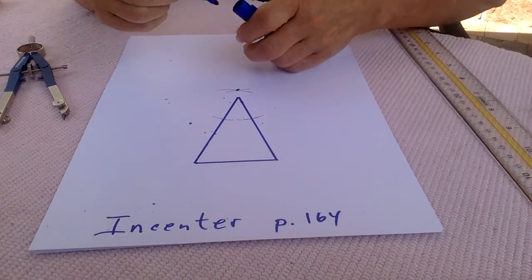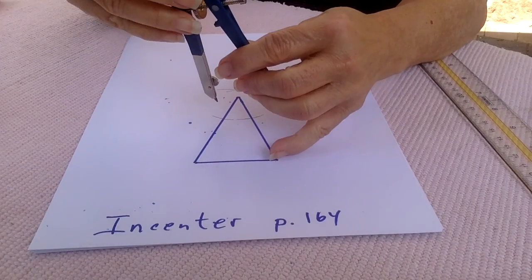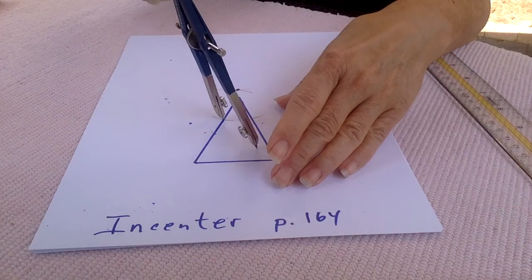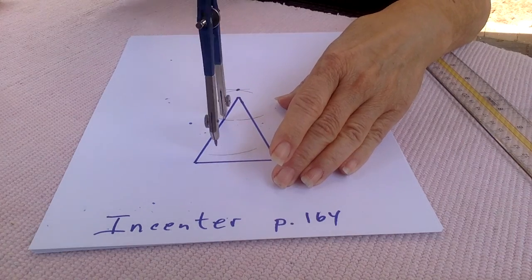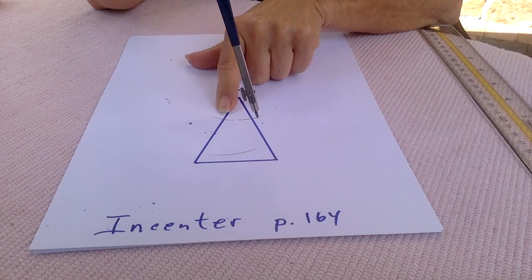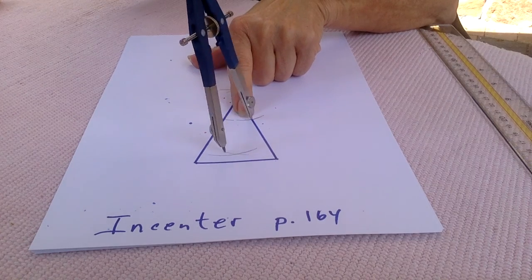Actually, I did that wrong. Let me show you again. I really want to do it out here somewhere. So let's just do this again. Again, I go to one side where the original arc intersects with the side, and I make an arc over here. I go to the other side where it intersects with my original arc, and I make an arc there.